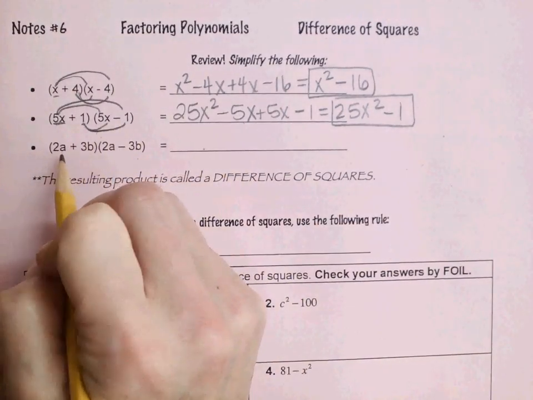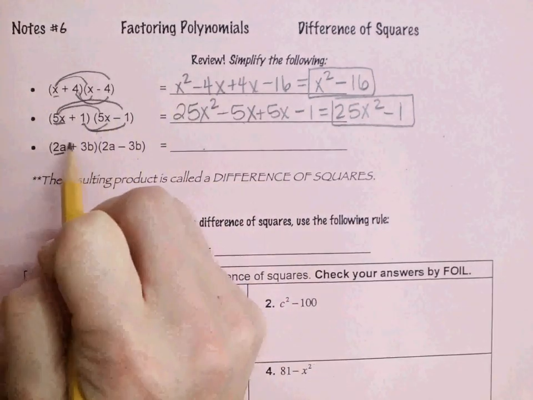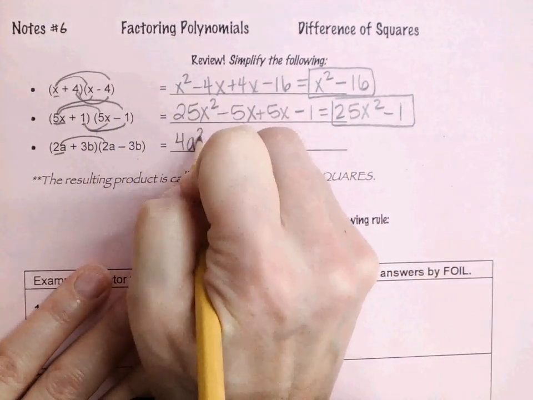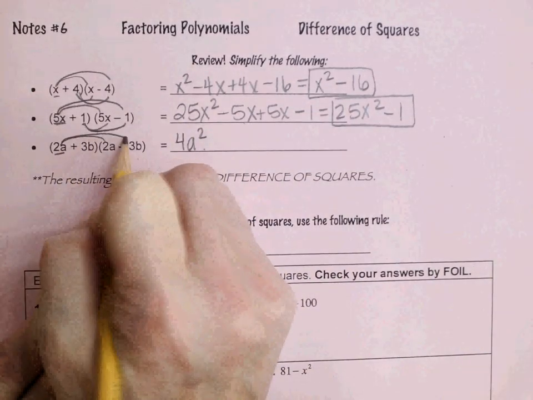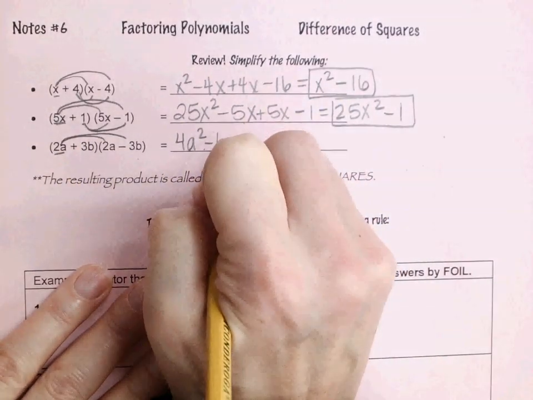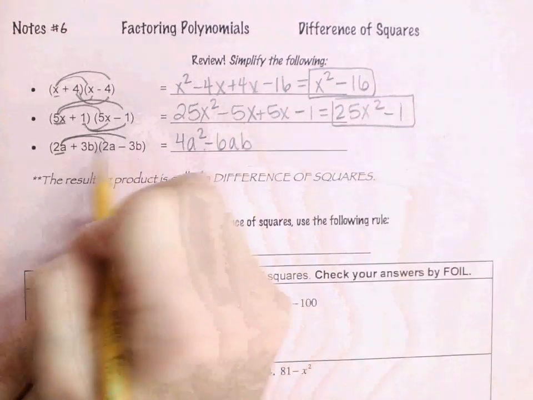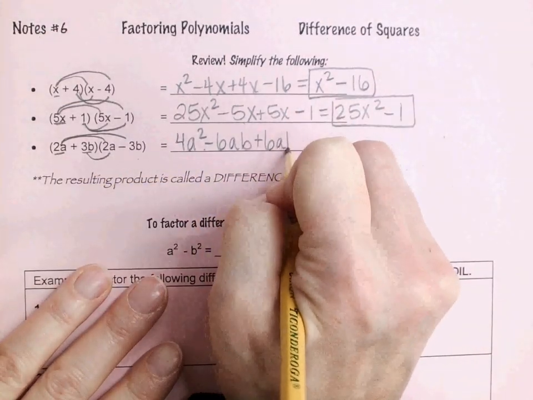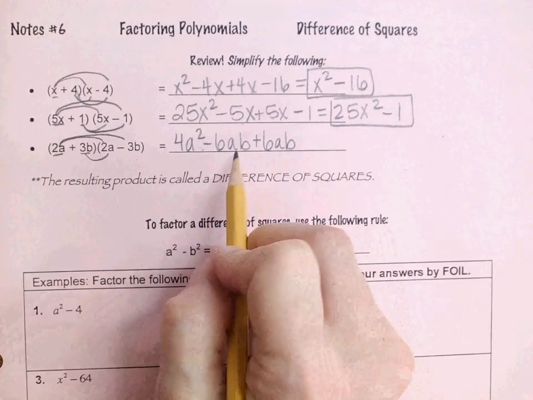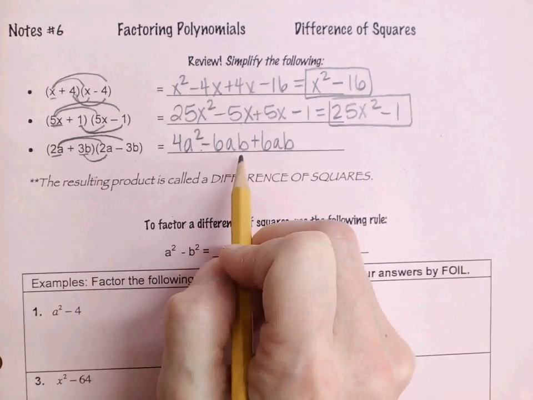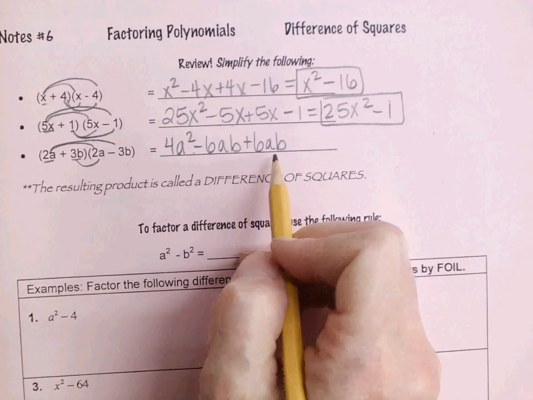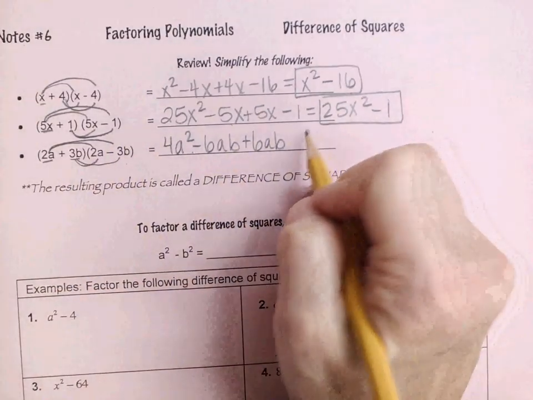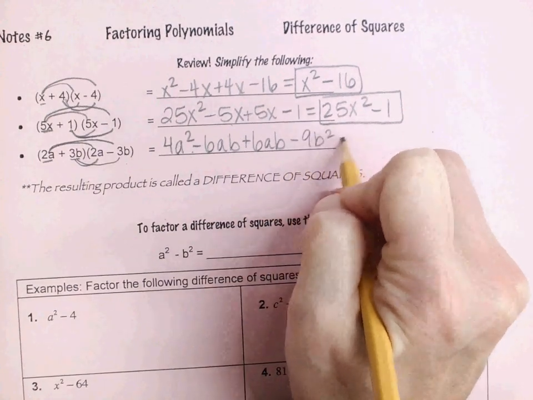Same thing, we'll go ahead and use distributive, we'll find the product. So 2a times 2a is 4a squared. 2a times negative 3b will be negative 6ab. Then 3b times 2a is a positive 6ab. Notice how I'm writing my variables in alphabetical order. And then 3b times negative 3b is a negative 9b squared.